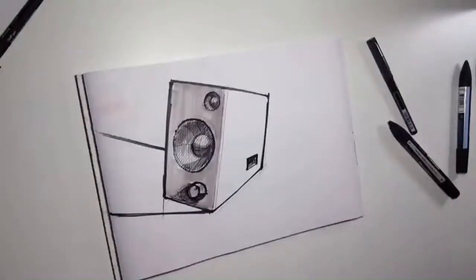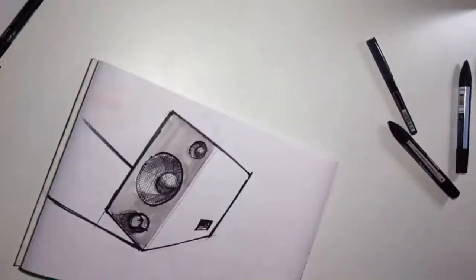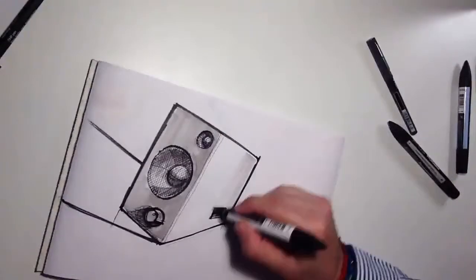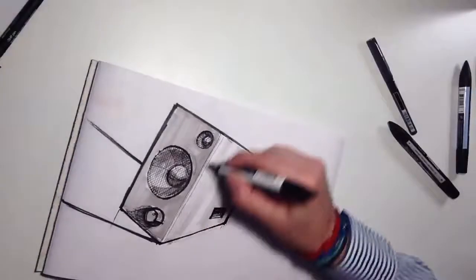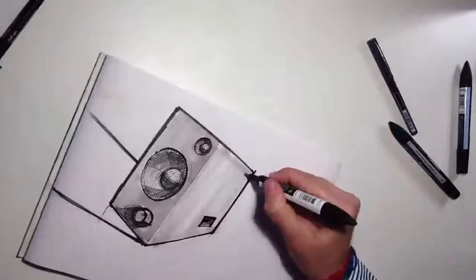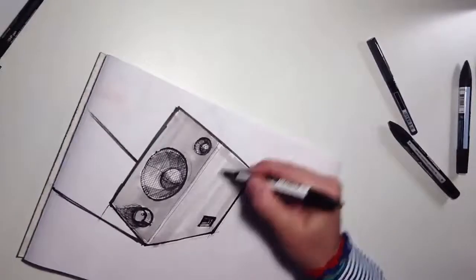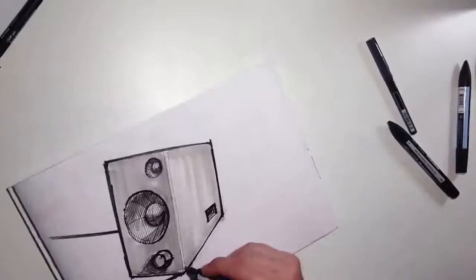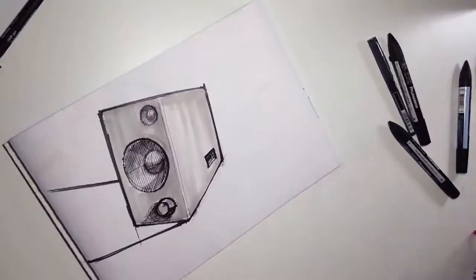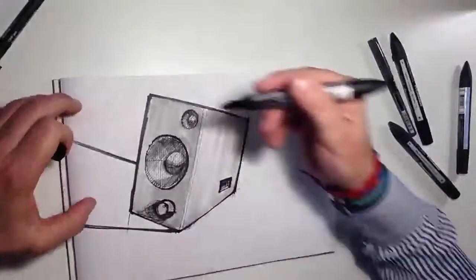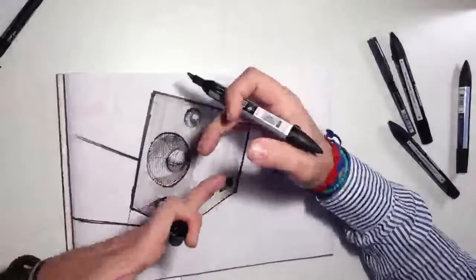And I want to see, I have a number one here. Okay, so now that this is dry, I'll take the number four, this one, which is the medium cool gray, and I start to create a real contrast now.